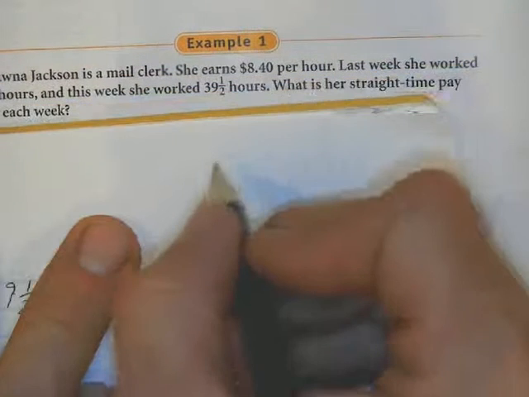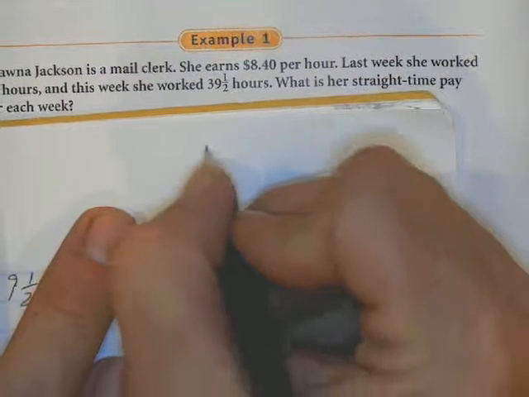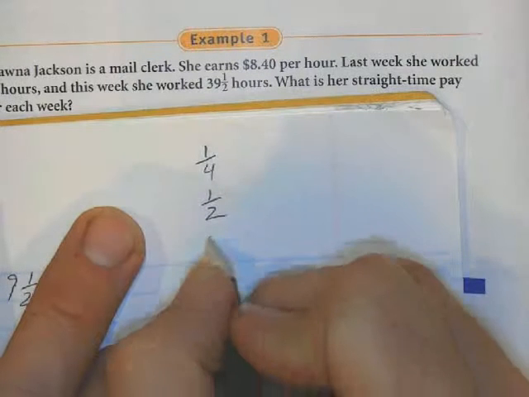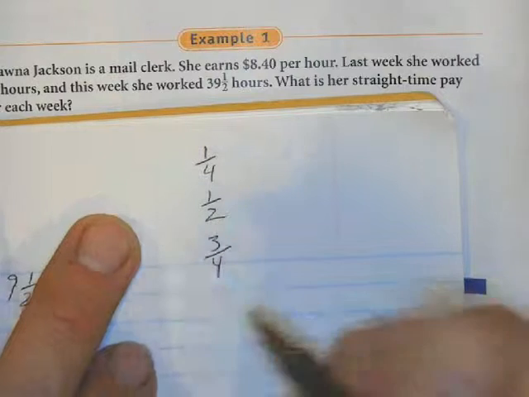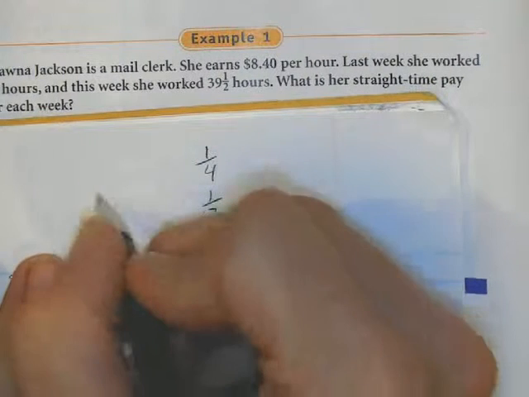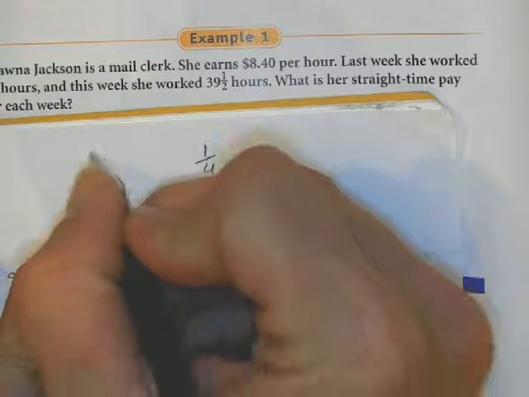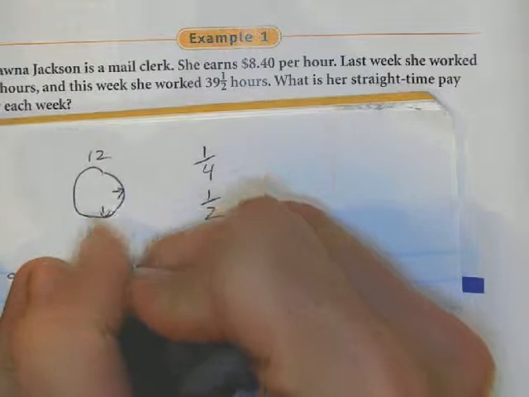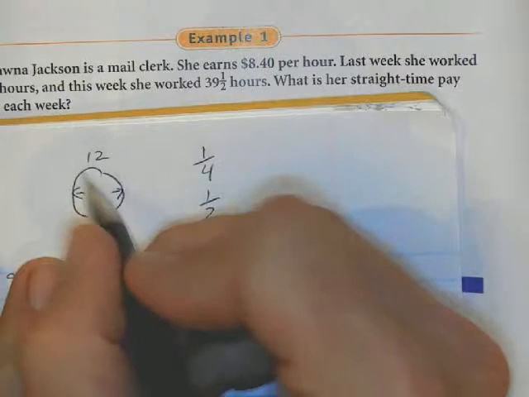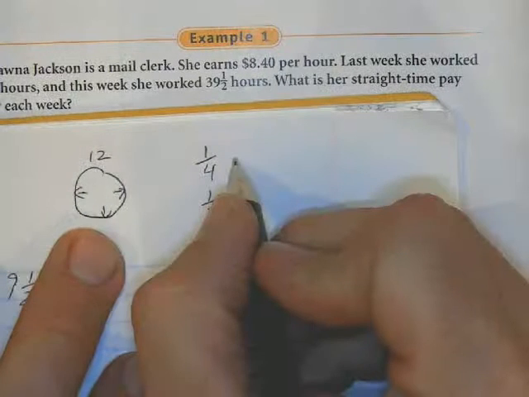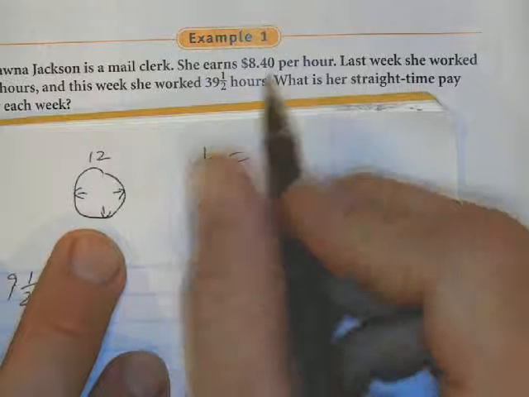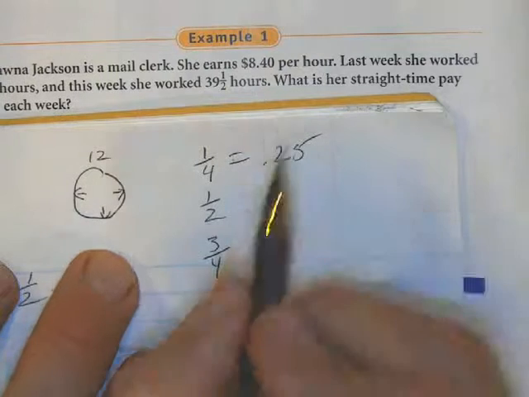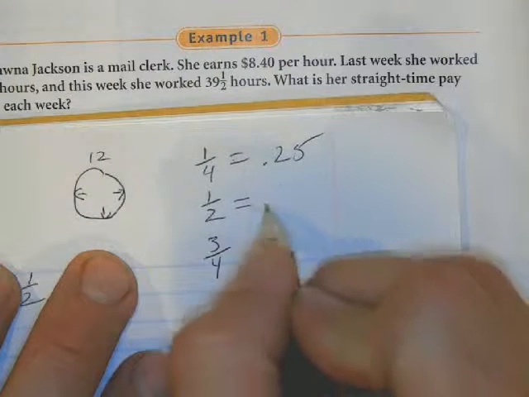Now let's take a look at this 1/2 and remember what our decimal equivalents are. The ones we're really going to see when we talk about straight time pay are these, because most places where you work will round to the nearest quarter hour. So you're going to usually have either a quarter hour, a half hour, or 3/4 of an hour, and that's pretty much it. If I looked at a clock, with this being 12, you have a quarter hour, a half hour, 3/4 of an hour, and then a full hour.